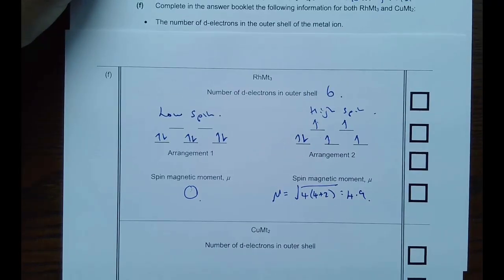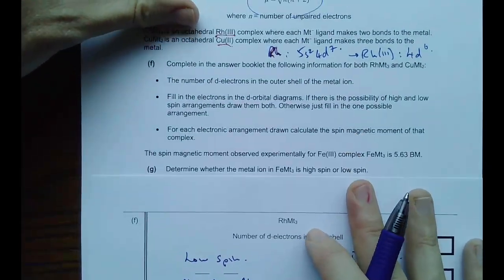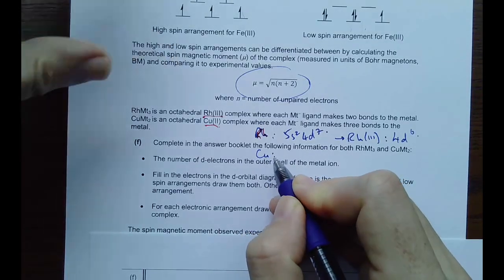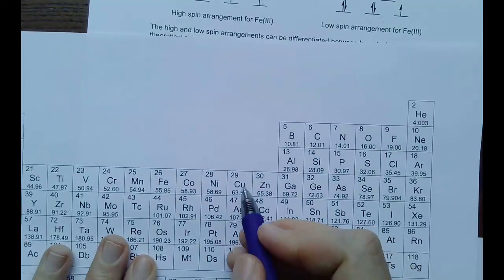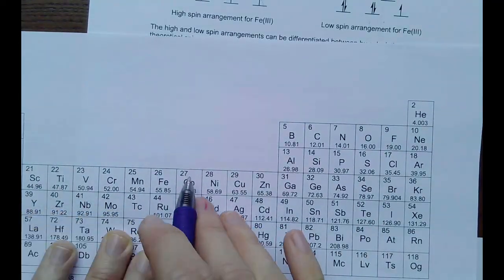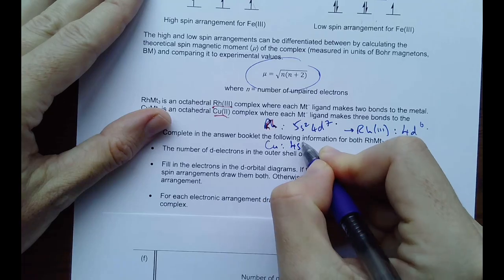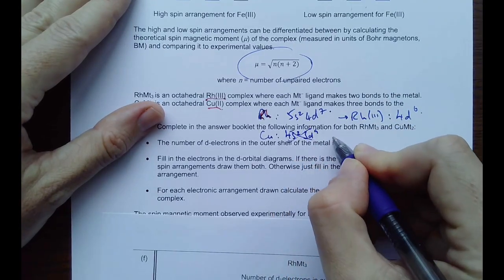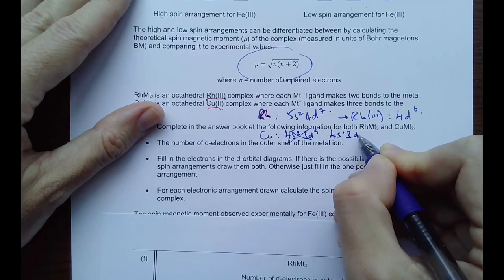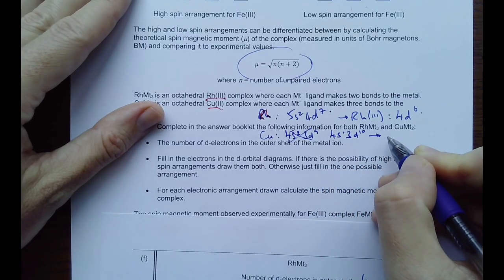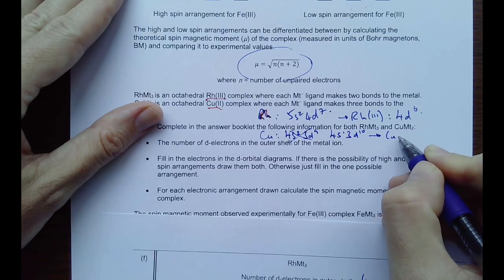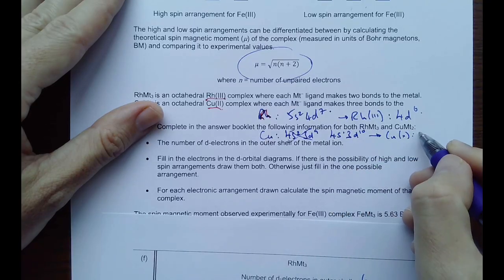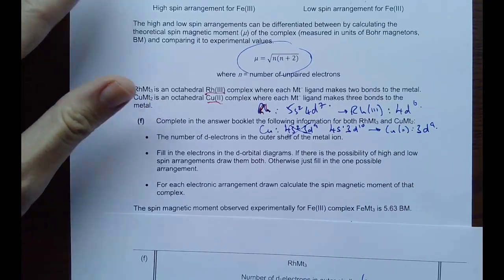Okay, so then it says to do the same for copper. So copper is here, so it's 4s2 3d9, but we should be a little bit careful because we know that actually it's not that, it's 4s1 3d10. And then, although it probably doesn't make a difference in this case, copper 2 is going to be, I lose my s electron and I lose one of my d electrons, so it's going to come out as 3d9.